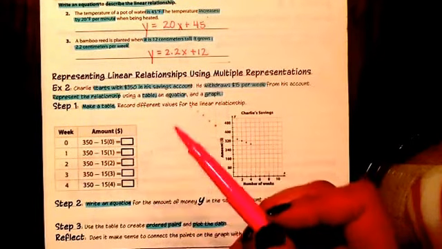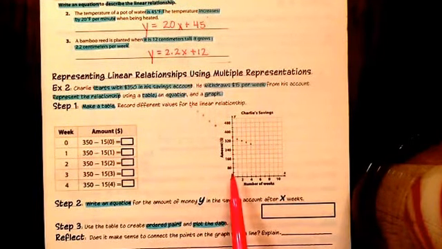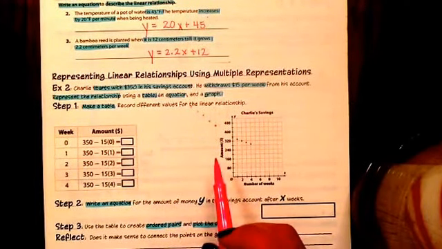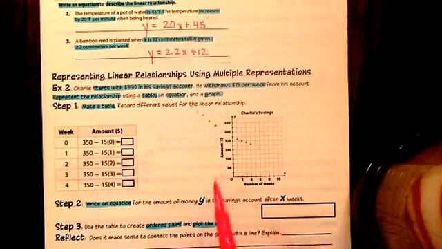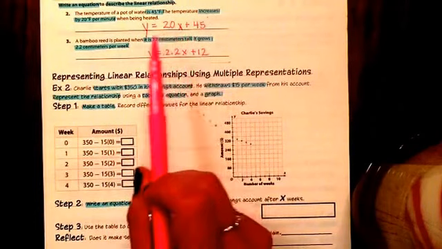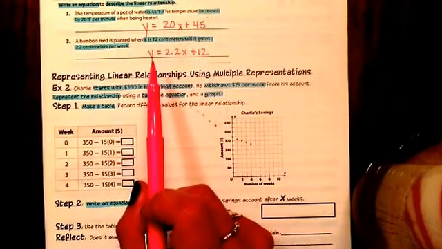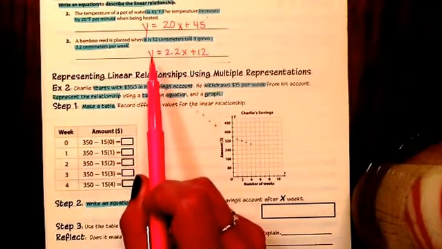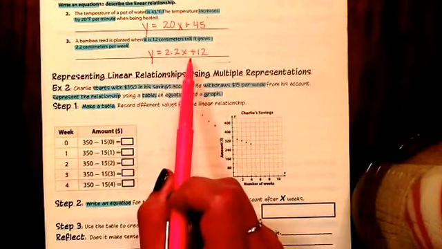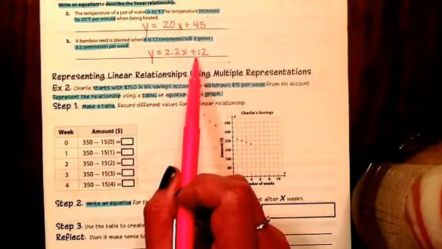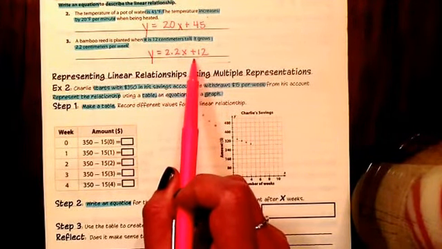When we were graphing, you noticed that your dots were in a straight line, so the graph models a linear relationship by those points forming a straight line. And the equation that models a linear relationship will always have to be in the form y equals mx plus b. If it cannot be written in this form, then it's not going to be a linear relationship.